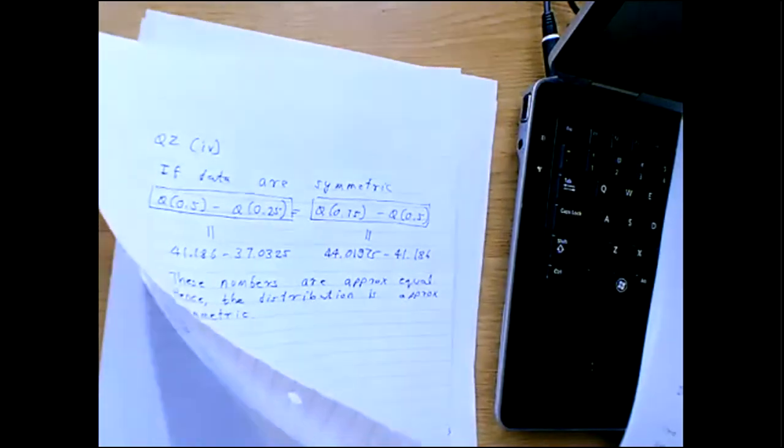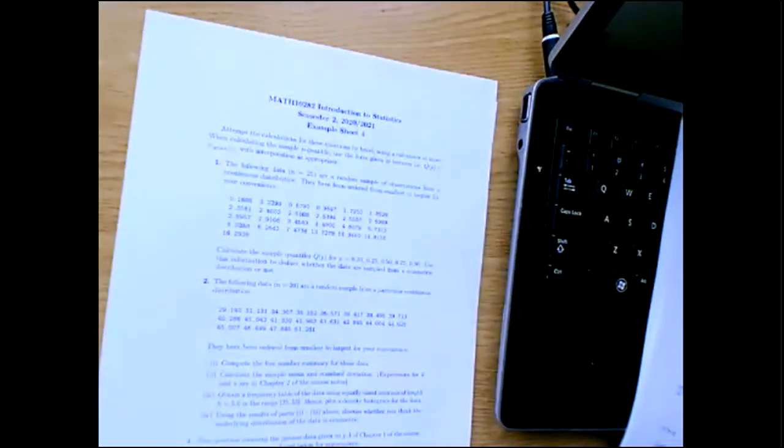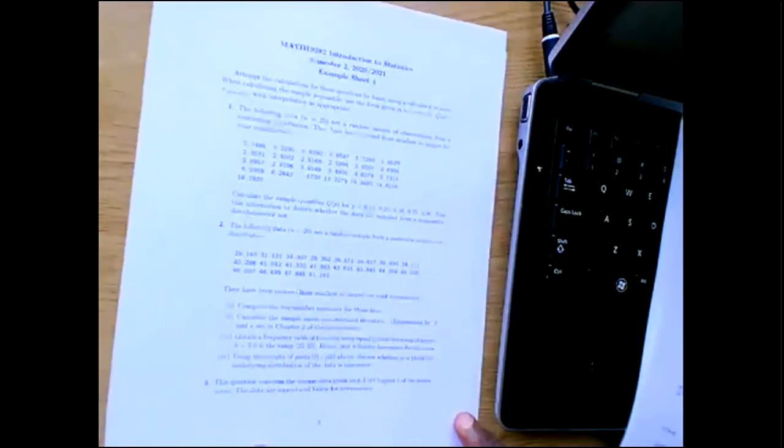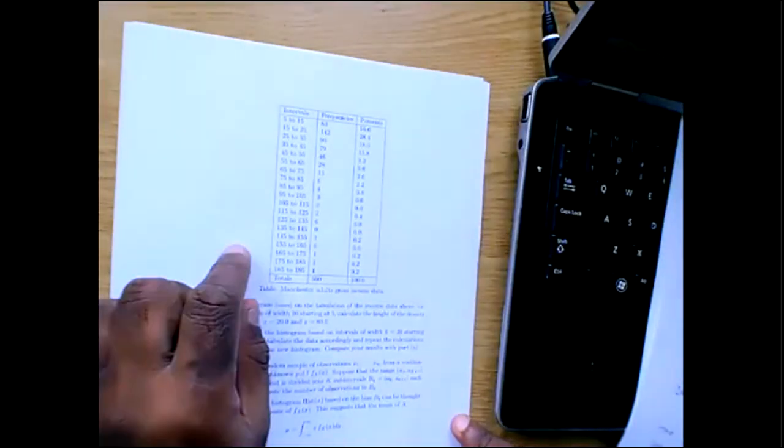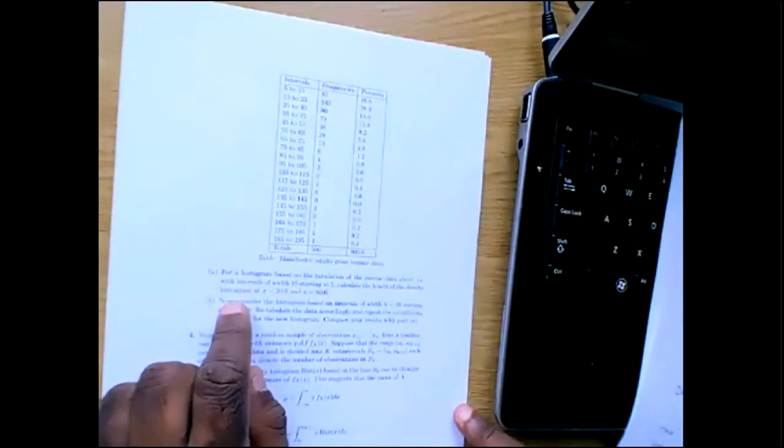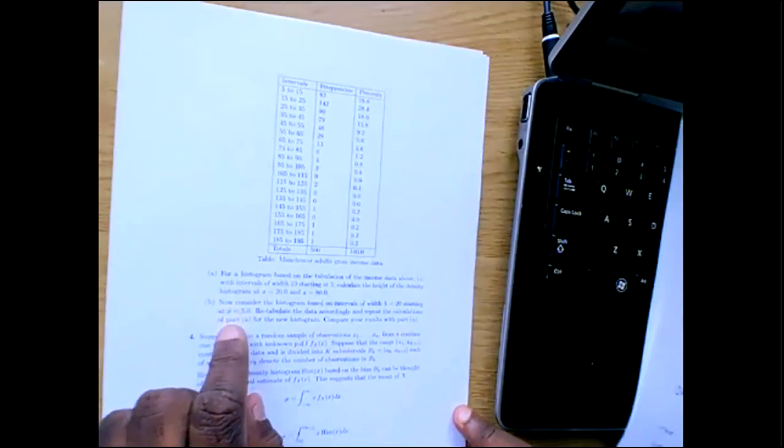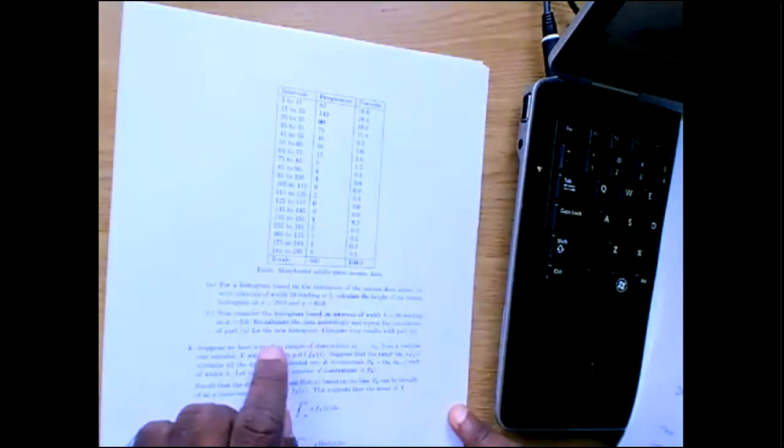Well, the next question I'm going to do is question 3. Question 3 is this one. This is the data you have. Hope you can see it. There are 2 parts to this question. You have the intervals, the frequencies, and the percentages.